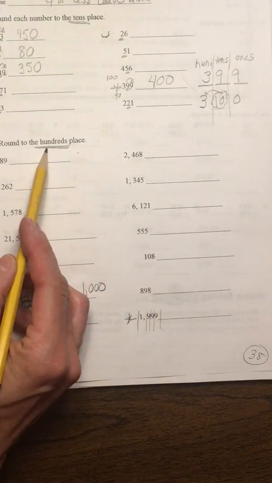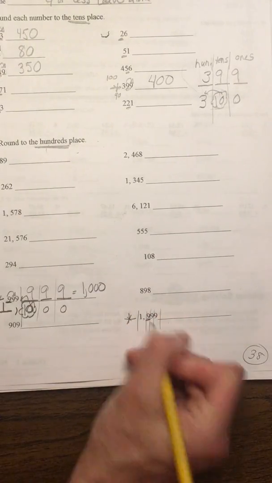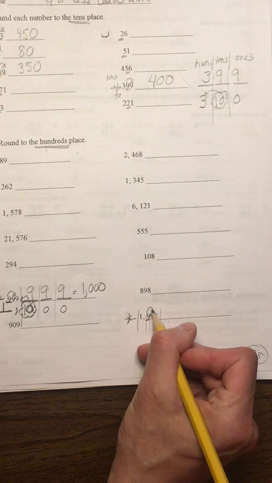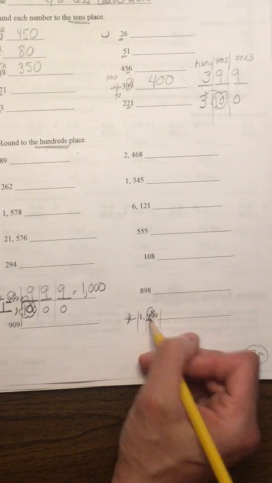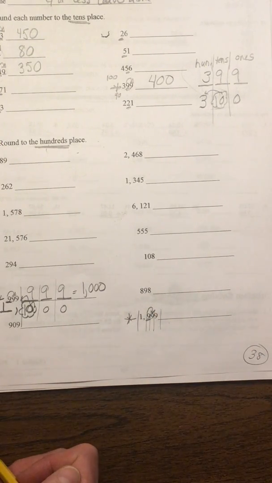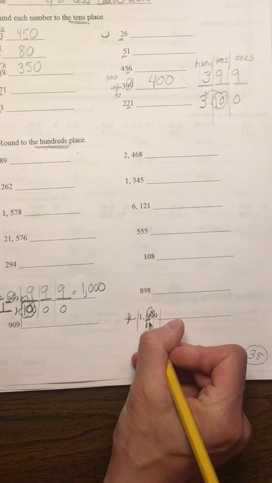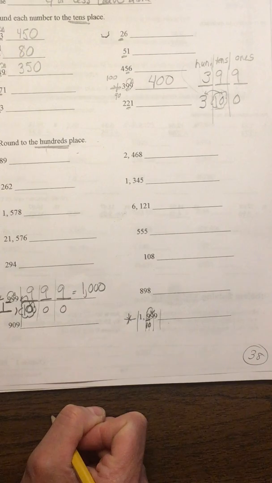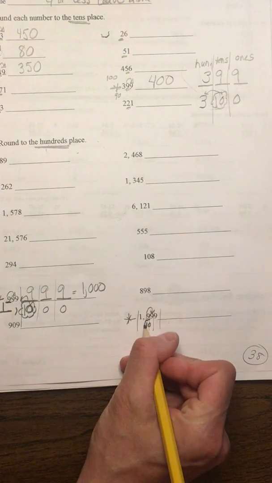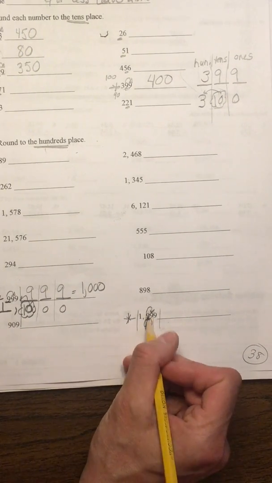We want to round to the nearest 100, so I underline the hundreds digit. I look next door, and that's going to tell me, am I going to go up or down? Right? So this 9 tells me I have to move this to a 10. But again, it's our porta potty rule. This is the hundreds place.